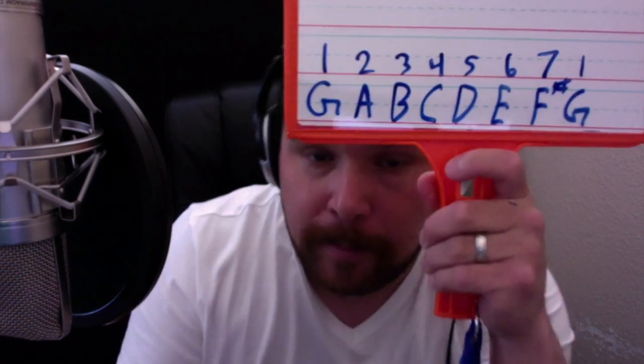The 7th step. Now that we figured out what the 7th step is and what it has to be, okay? It has to be an F sharp. It cannot be a regular F because that's something completely different. 3, 4, 5, 6, 7, and technically that's 1 or 8. Well, this is what I did. I put numbers. You should try this, okay?